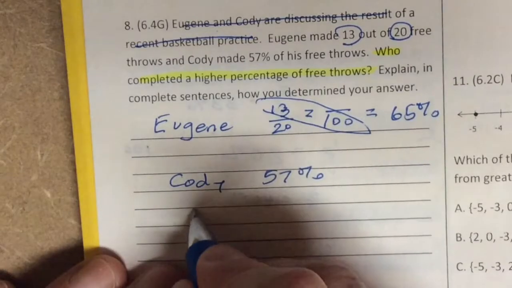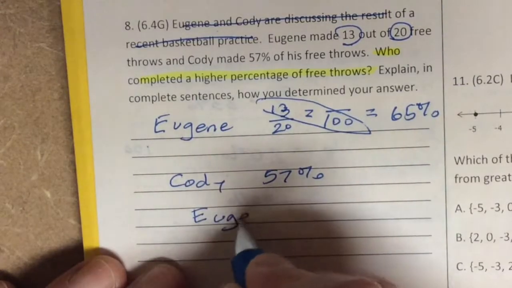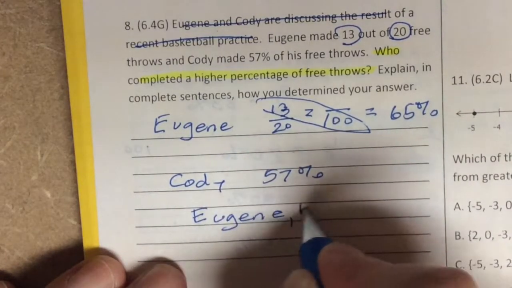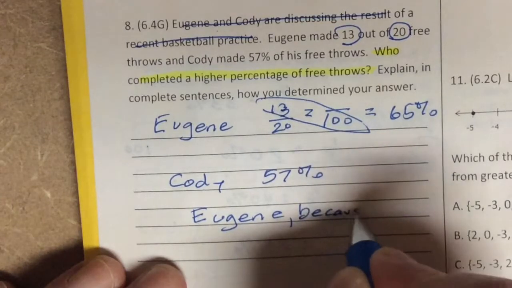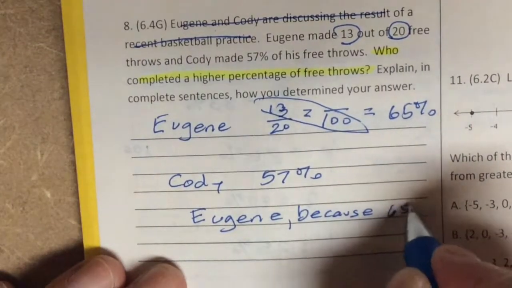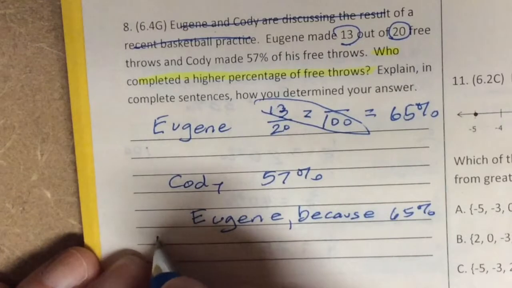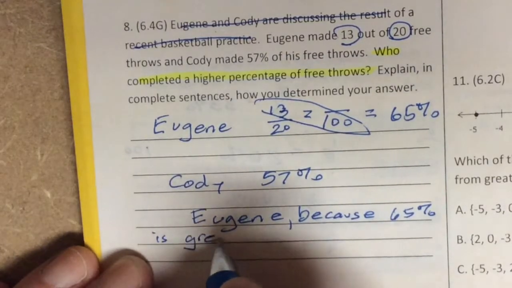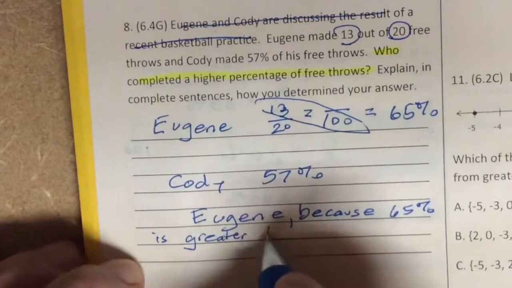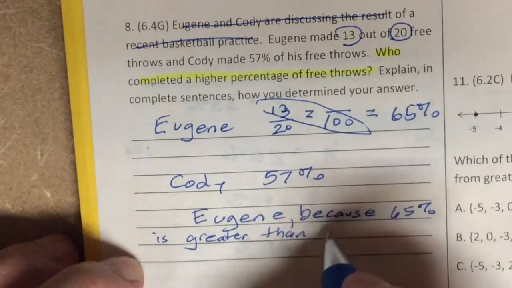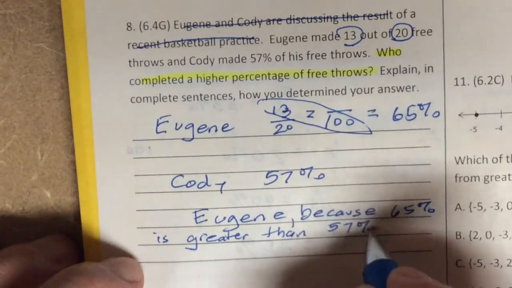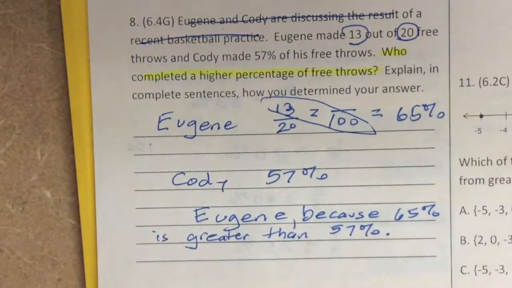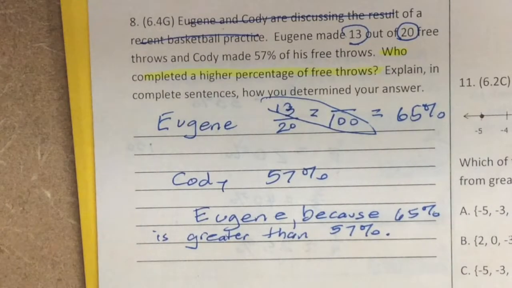So the correct answer was Eugene, because 65% is greater than 57%. It's easy once you change them both to percents.